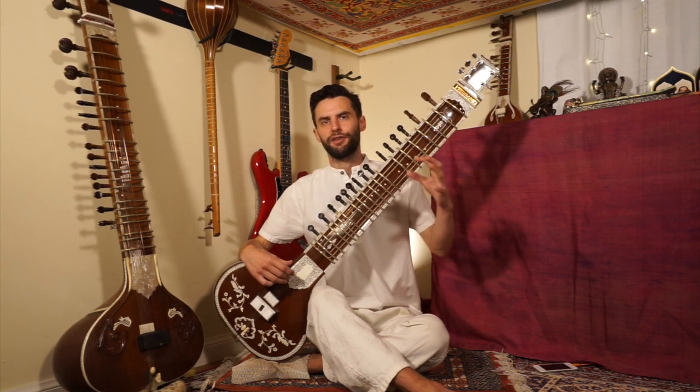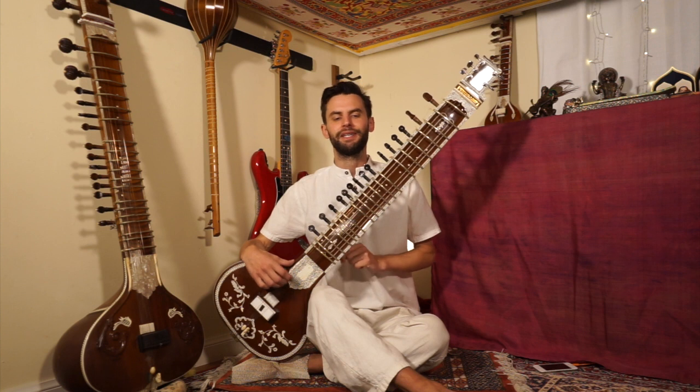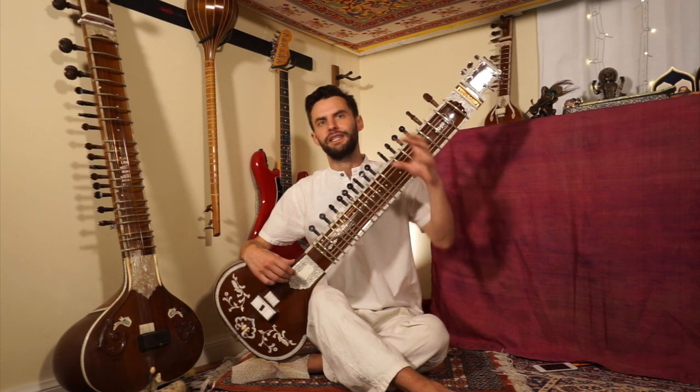Now there are a couple ways to come back to the melody, and there's something we can do called the tihai, which is an idea 3 times that brings us back to the first beat of the cycle on our melody. And there's also a way that we can come back from the lead in to the melody. Now I'll demonstrate all of this.